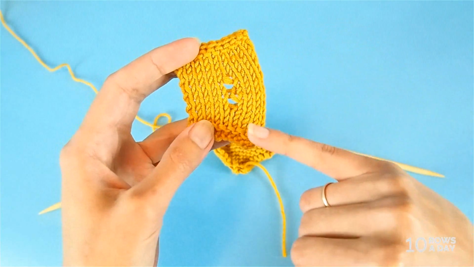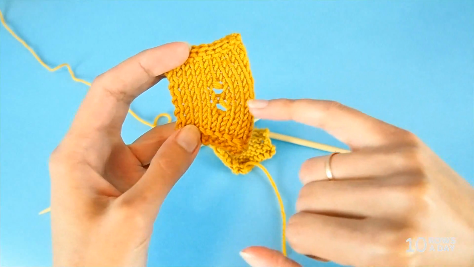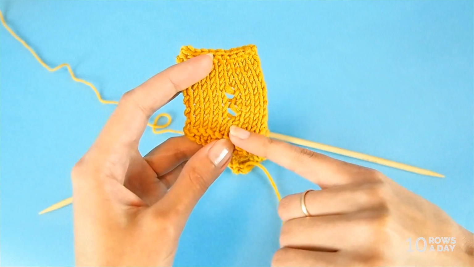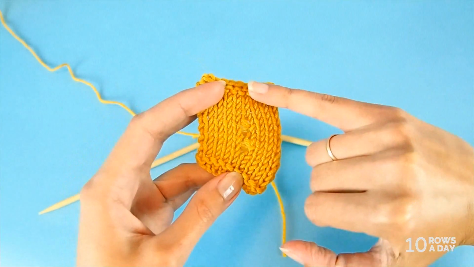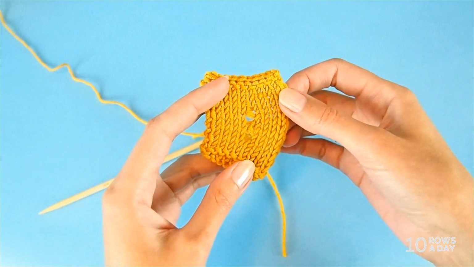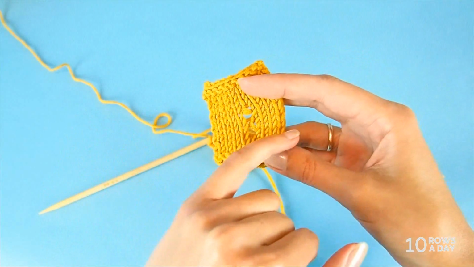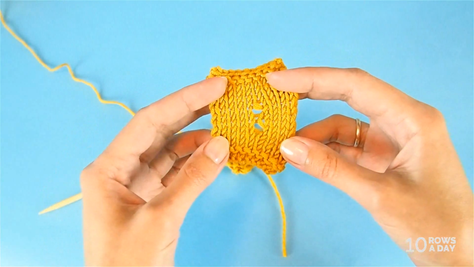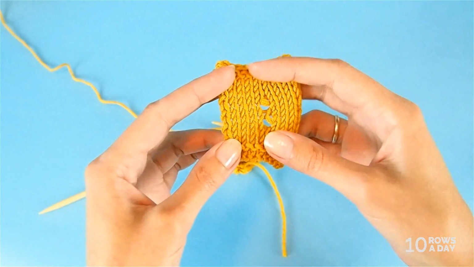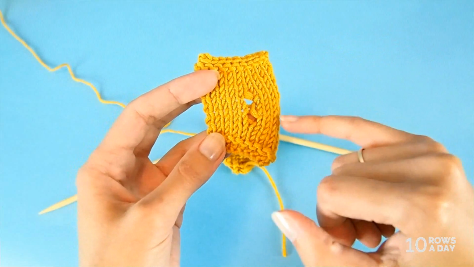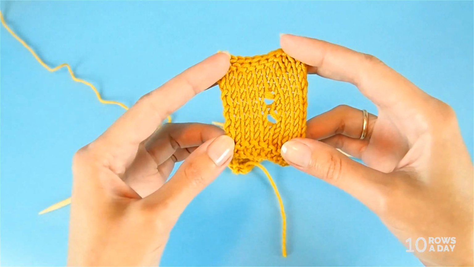Another thing that happens, because you add 2 extra rows every time you make this mistake, the shaping changes. As you see, it becomes curvy, and there is no way to fix it. You have to unravel. So that's the sad truth, that you cannot fix it. You have to unravel your work and pick up again all the stitches and start working on and on.